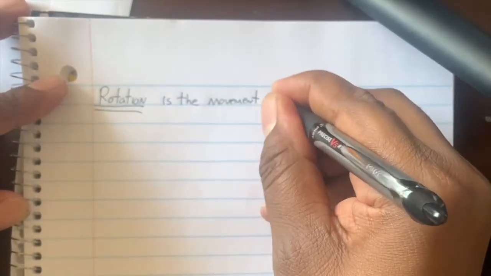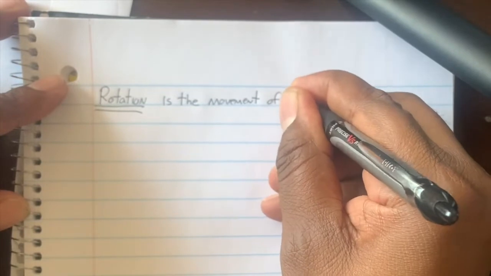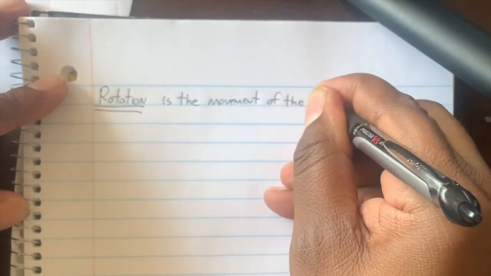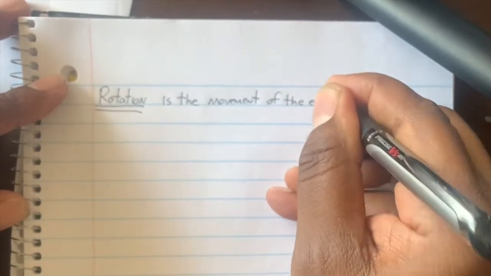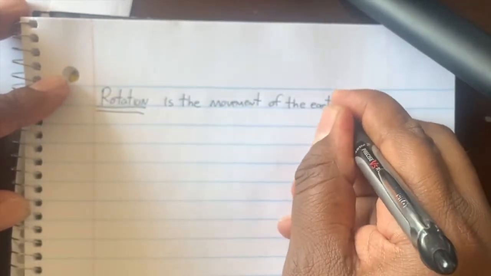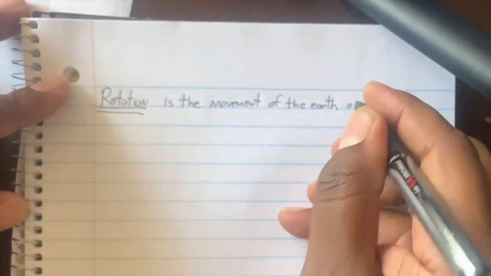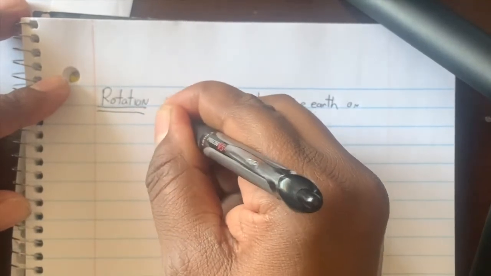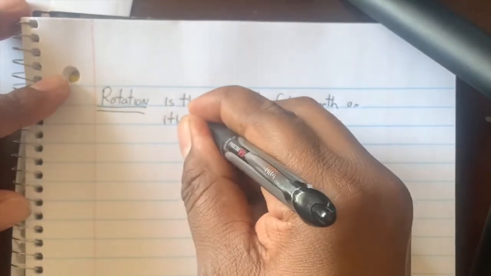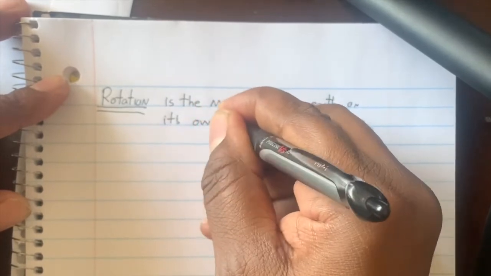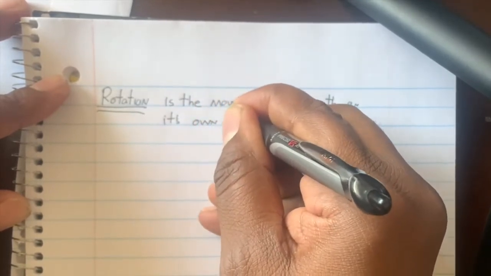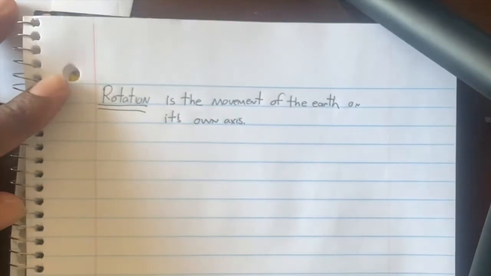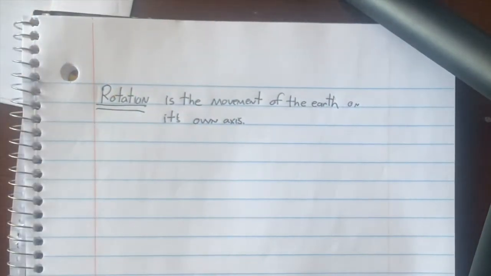Rotation is the movement of the Earth on its axis. Rotation is the movement of the Earth on its own axis.